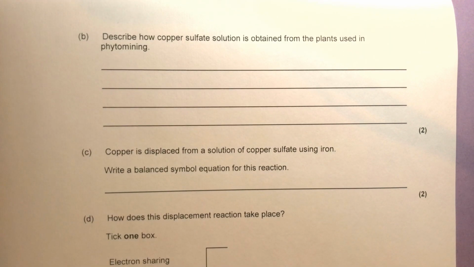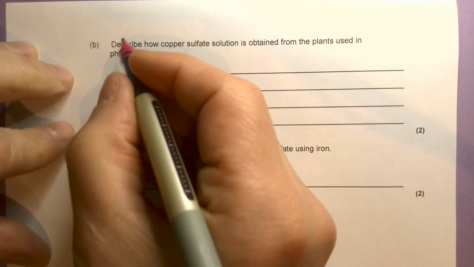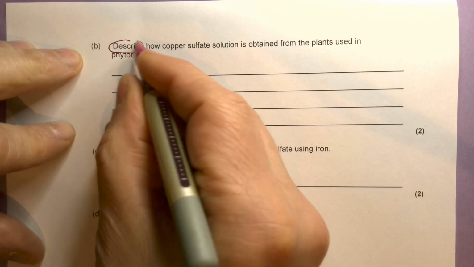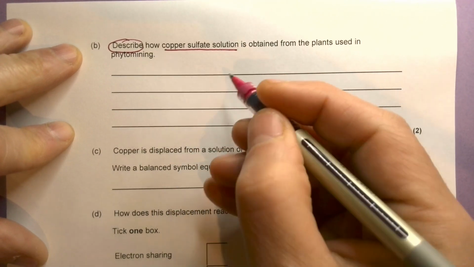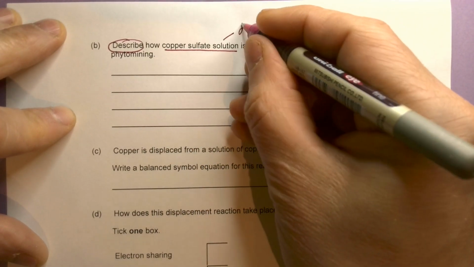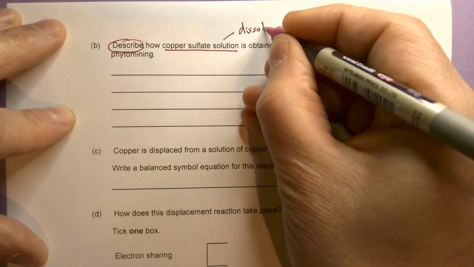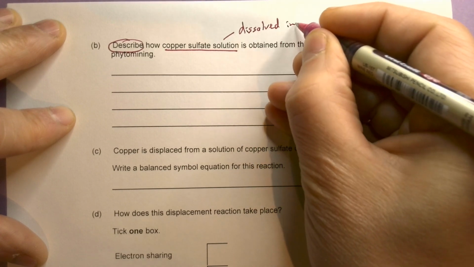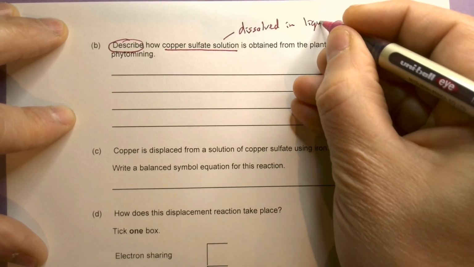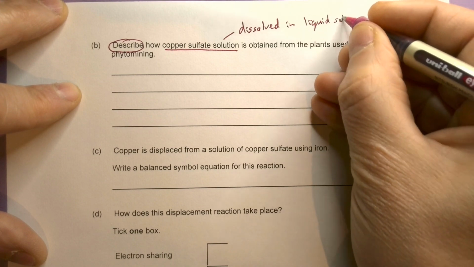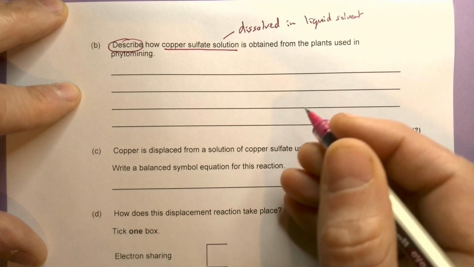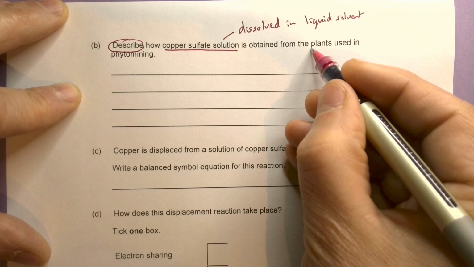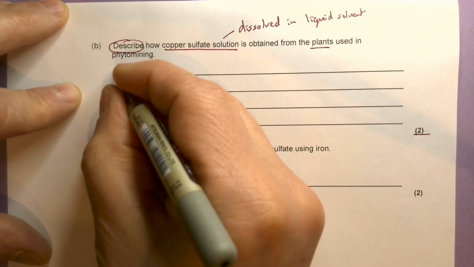Part B, describe how copper sulfate solution is obtained from the plants used in phytomining. Copper sulfate solution. So solution, remember, is dissolved in a liquid, and the liquid we call a solvent. Okay, so how do we get the copper sulfate from those plants? It's worth 2 marks. 1, 2.